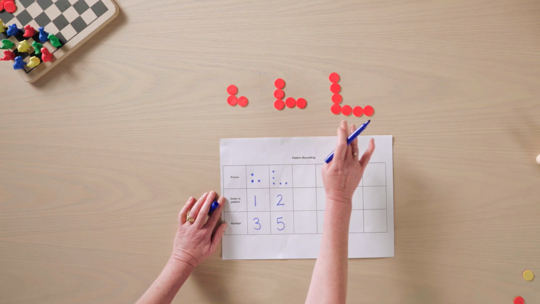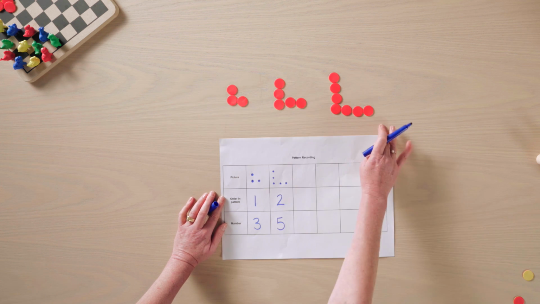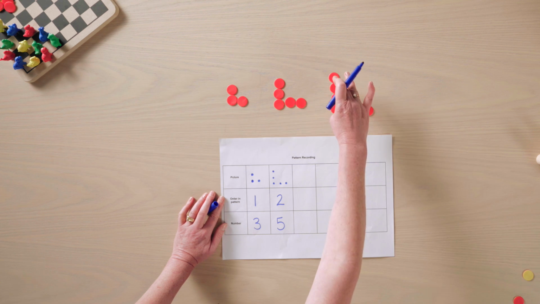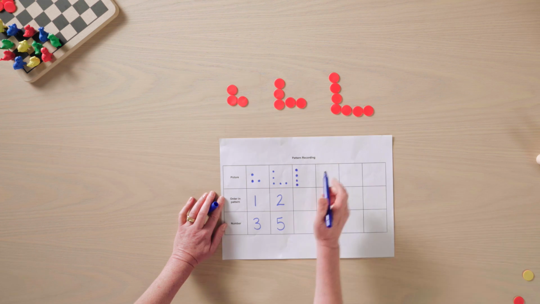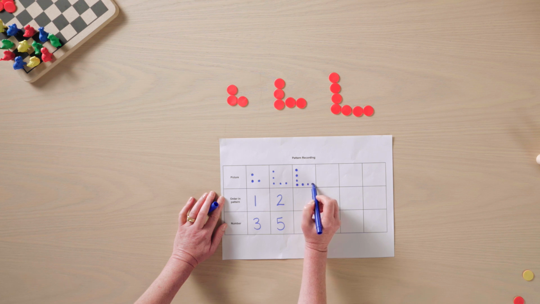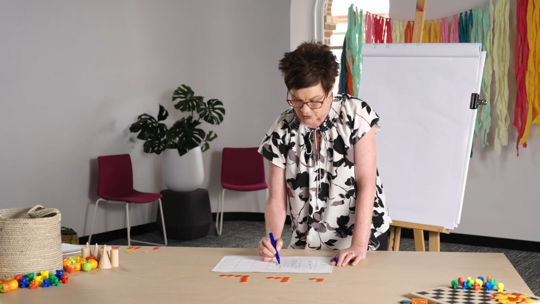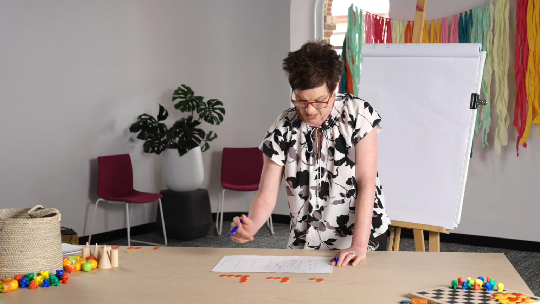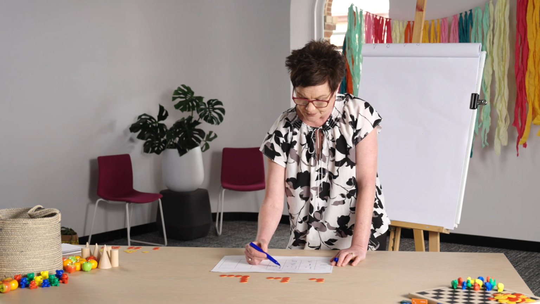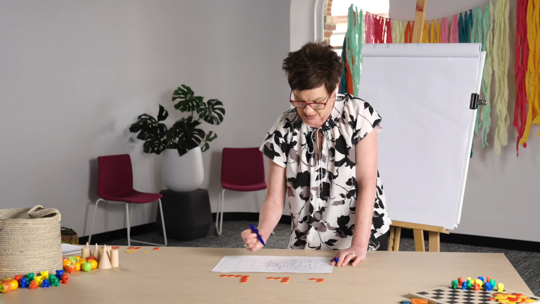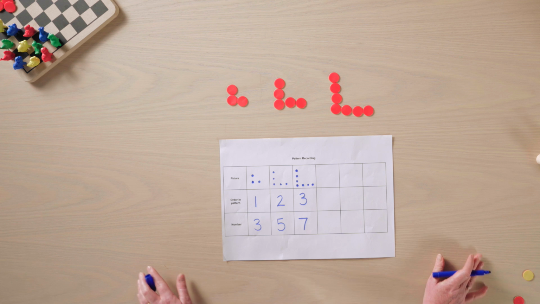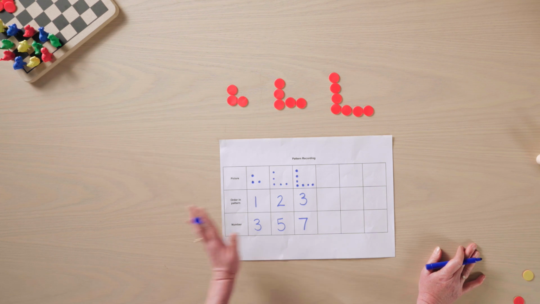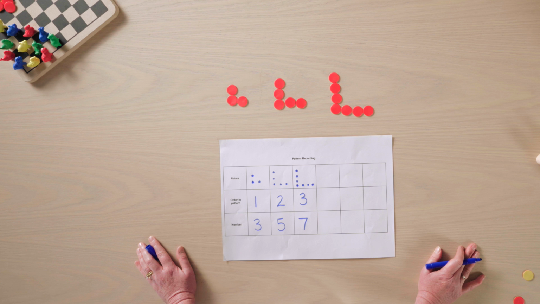Here we go. My third part of my pattern is another L shape. 1, 2, 3, 4. I'm going to draw it. I know it's the third order of my pattern. And how many are there? 2, 4, 6, 7. I can see there are 7 counters there. So now I've started to record my pattern. I'm now looking for a prediction.